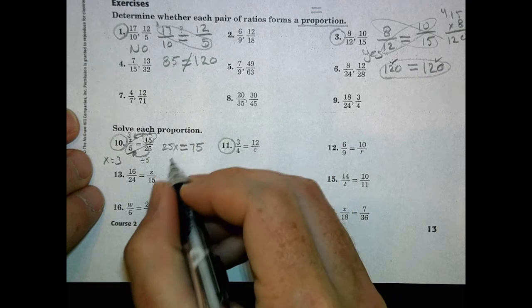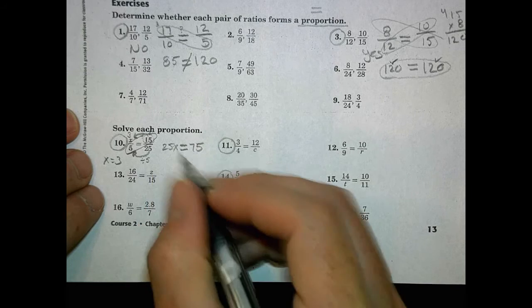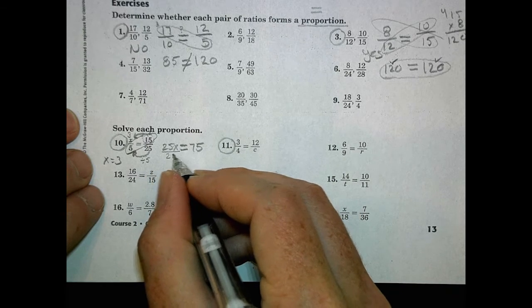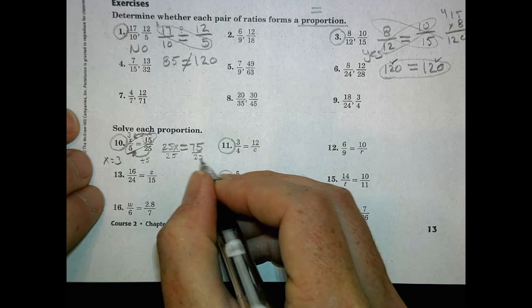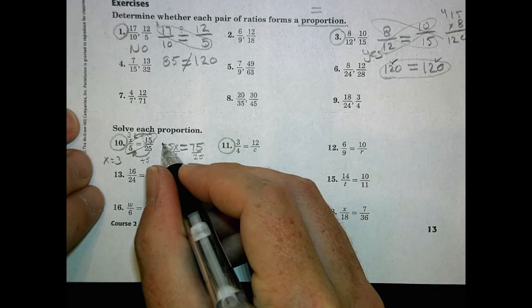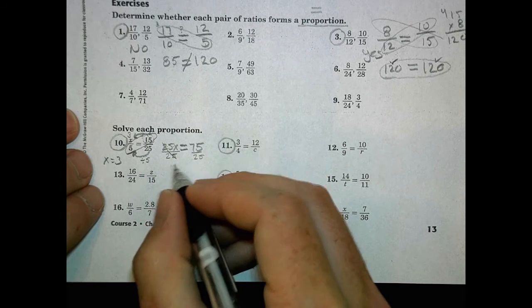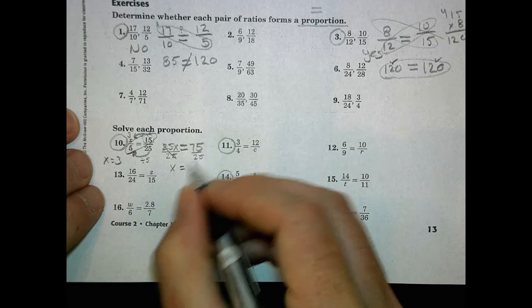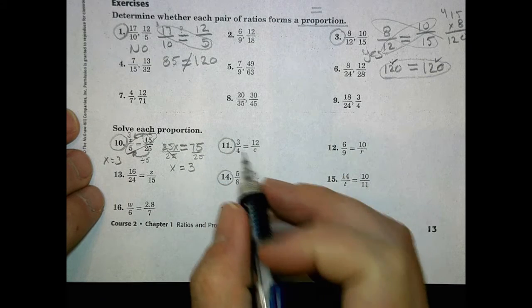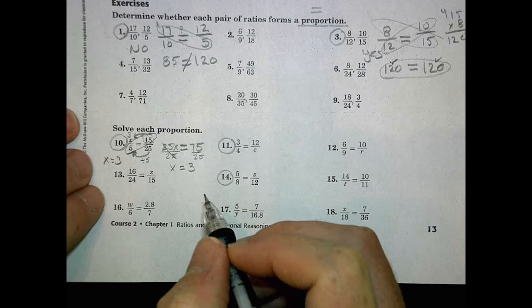So to get x by itself, they're joined together by multiplication, so I will use division to break them apart. So I'm dividing both sides by 25. 25 over 25 becomes 1, so that cancels out. We're left with just x over here. And 75 divided by 25 is indeed 3. So I end up with the same solution.